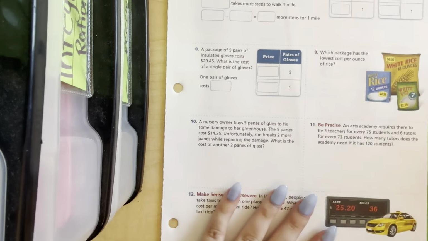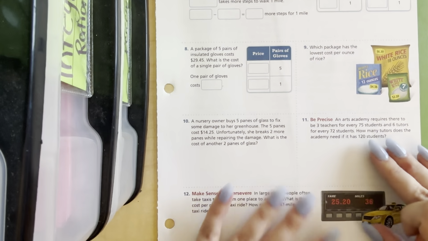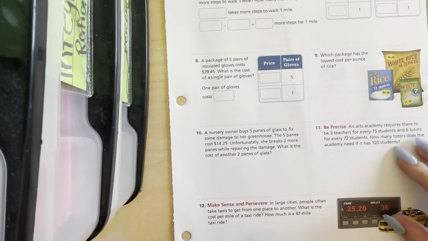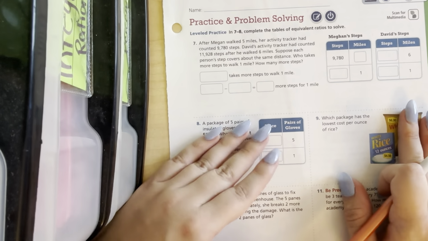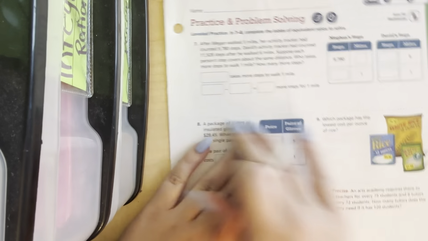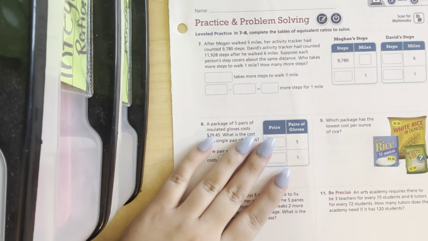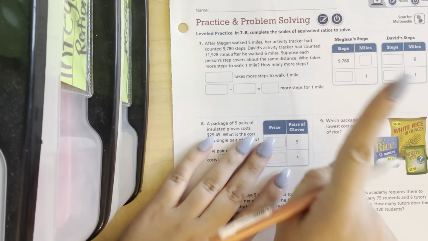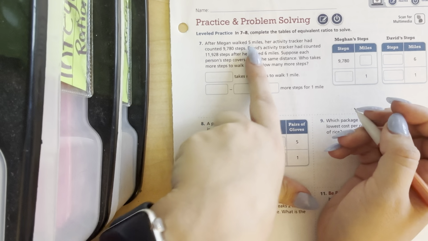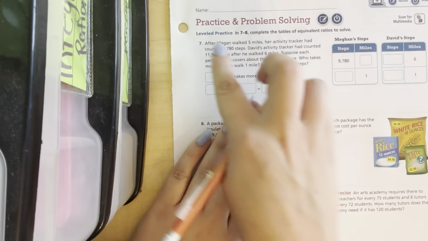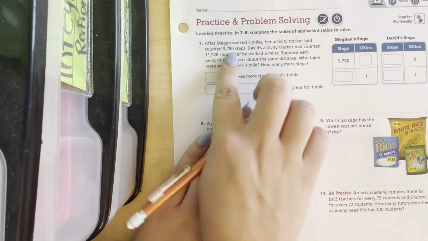Now, really quickly, I want us to do question number, which one was it? 10. Okay. This is more like our IXL. We're using our rates to figure out what 1 unit is. So it says, after Megan walked 5 miles, her activity tracker had counted 9,780 steps.